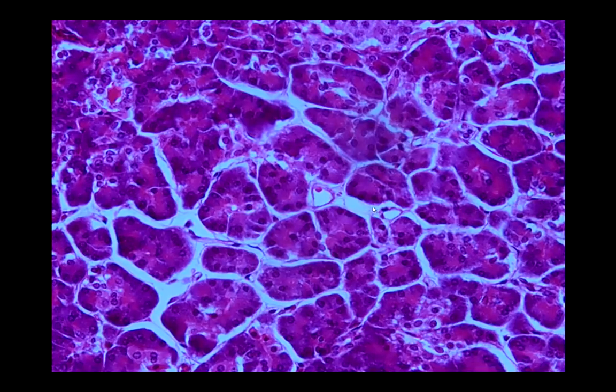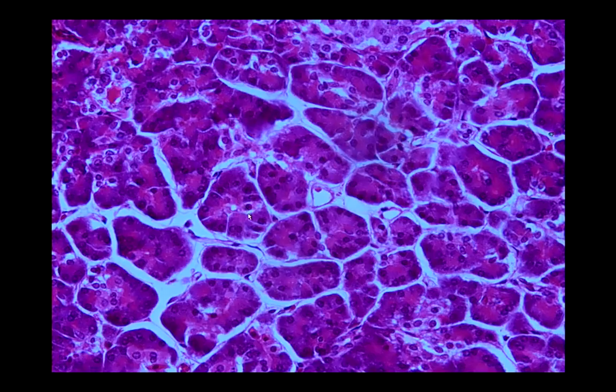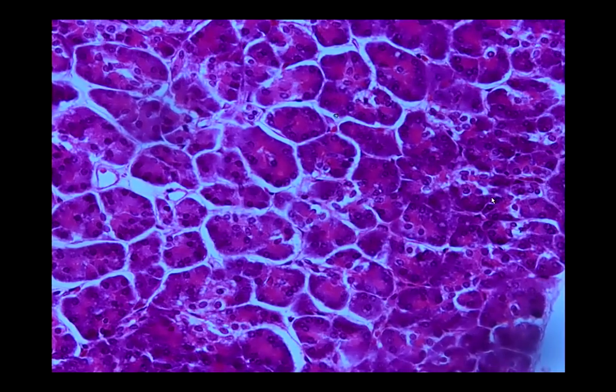So these glands would be of the compound acinar type of morphology, and these are serous acini. Notice the color of the granules present within the cytoplasm of the acinar cells. These are secretory granules that would be used for enzyme digestion.